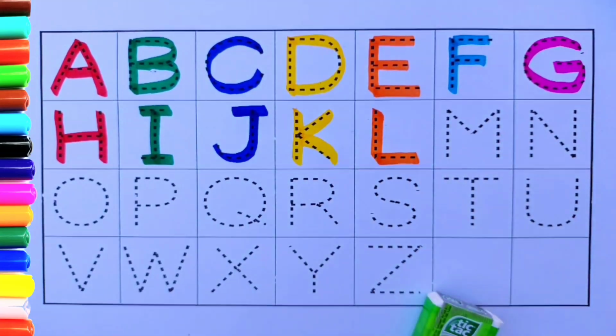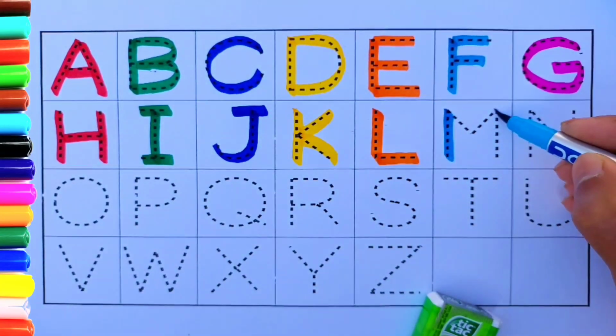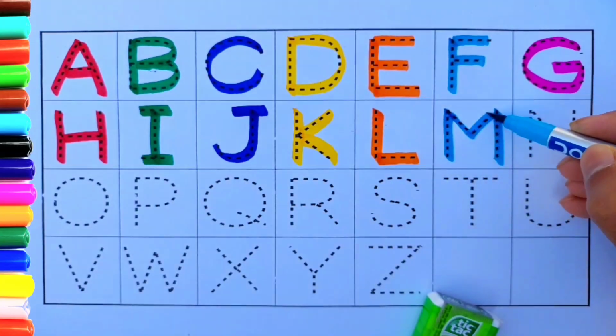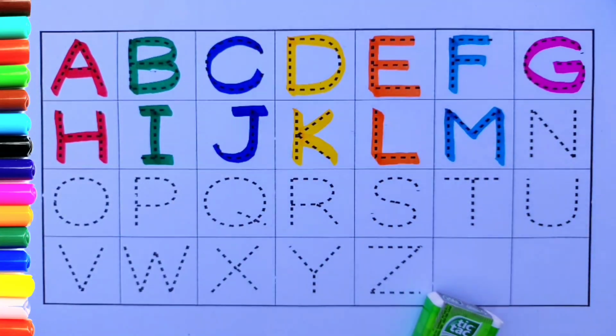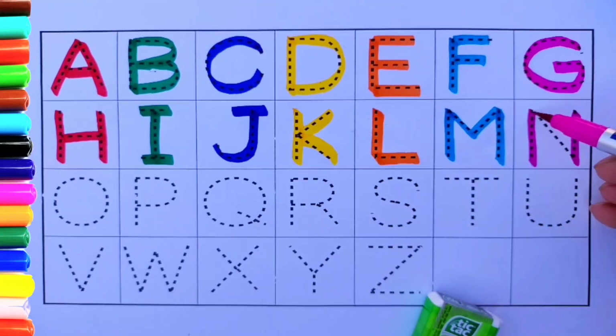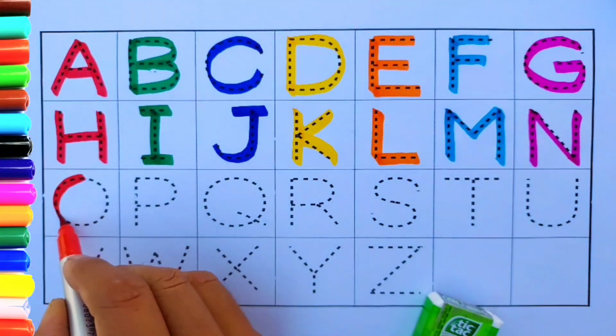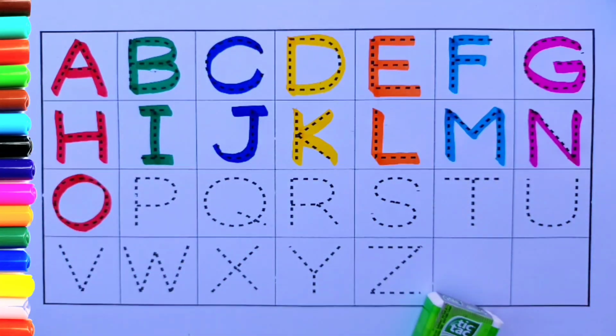L for lion. M for mango. N for nest. O for orange.